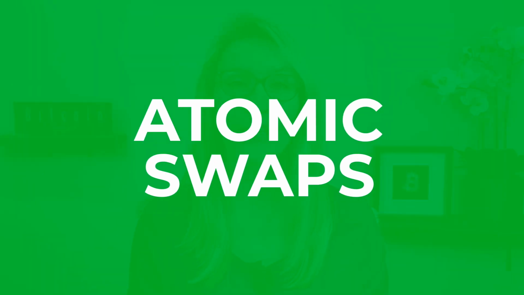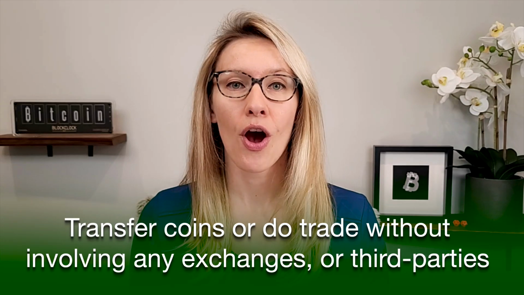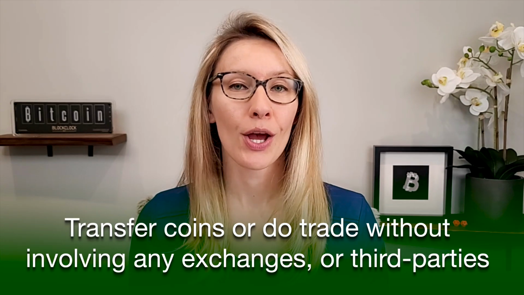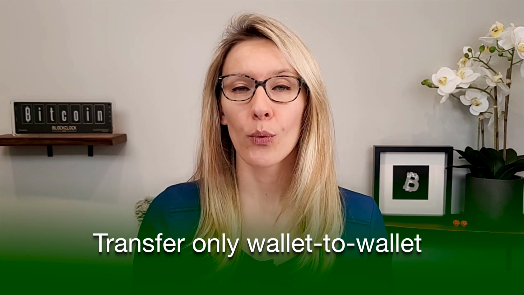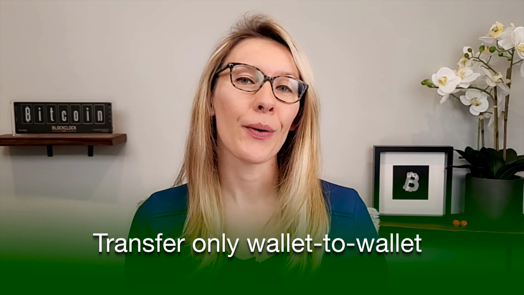Atomic swaps are a new tech that allows people to transfer coins or do trade with each other on blockchain or off blockchain without involving any exchanges or third parties. The transfers can only be wallet to wallet to make it simple and faster for people. Atomic swaps are completed only when both the buyer and the seller carry out the transaction exactly as they agreed to. Any discrepancy in fulfilling the conditions of the contract would result in no transaction occurring at all.